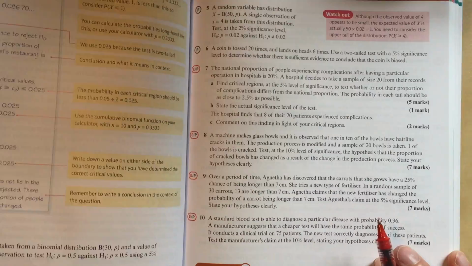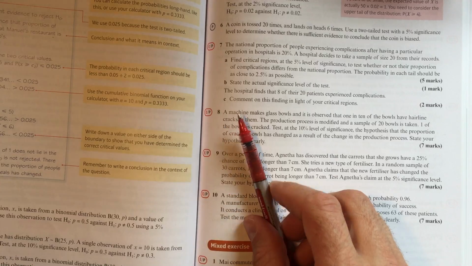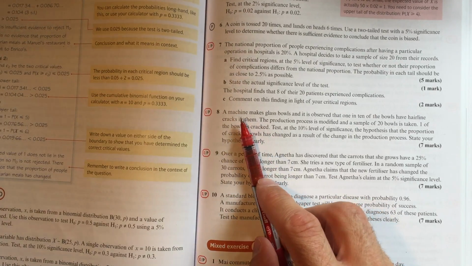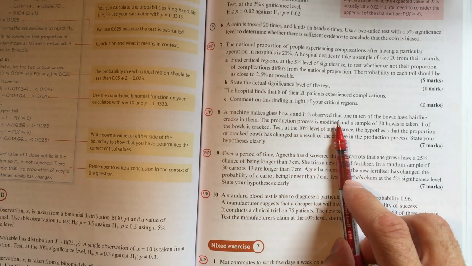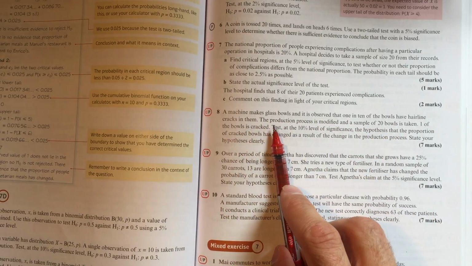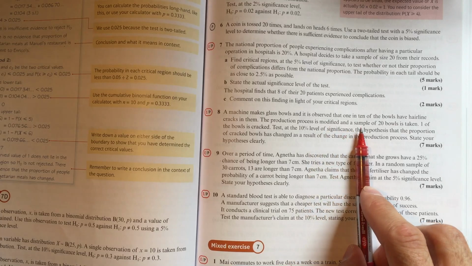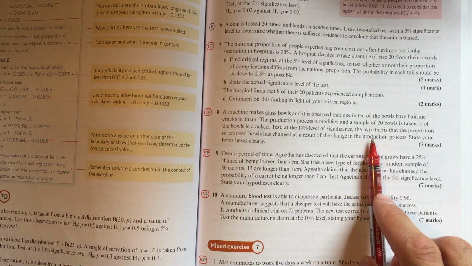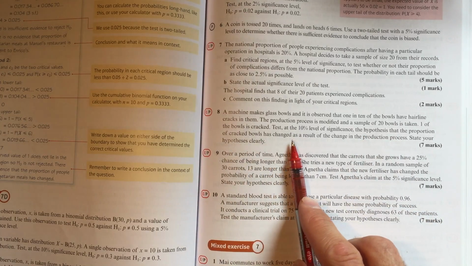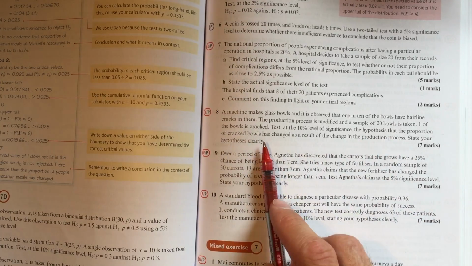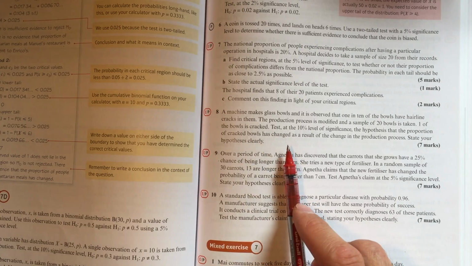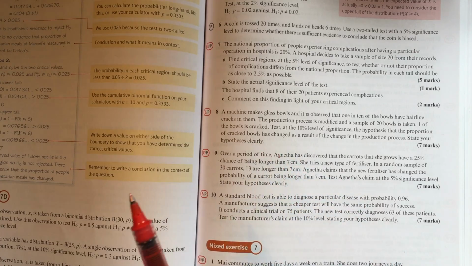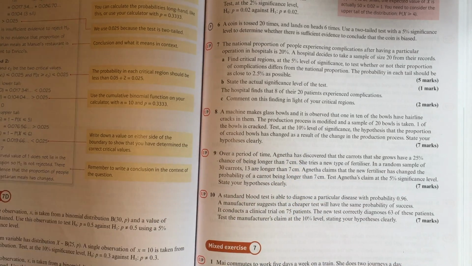Okay. So let's have a look at question 8 and let's see if we can find the part where it tells us that it's a two-tailed test. This machine makes glass bowls and it's observed that 1 in 10 bowls have a hairline crack. The production process is modified and a sample of 20 bowls is taken. One of the bowls is cracked. Test at the 10% significance level the hypothesis that the proportion of cracked bowls has changed. It doesn't say test whether the proportion of cracked bowls has increased. It doesn't say whether it has decreased. It says has the proportion of cracked bowls changed, in which case we want a two-tailed test.